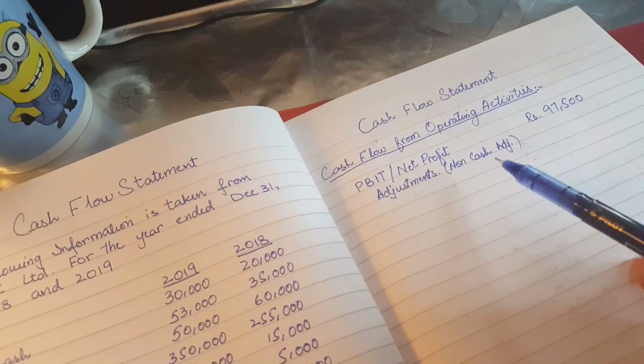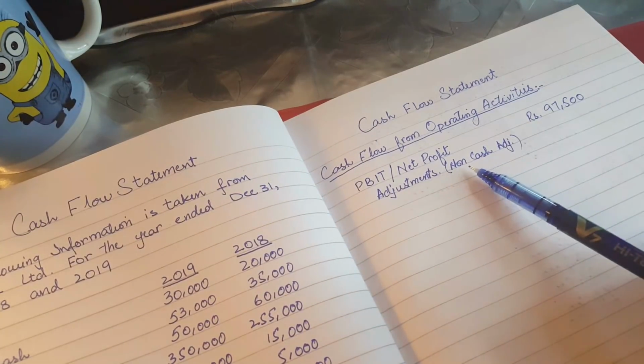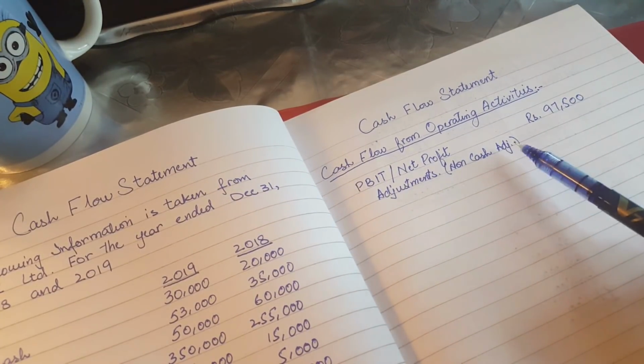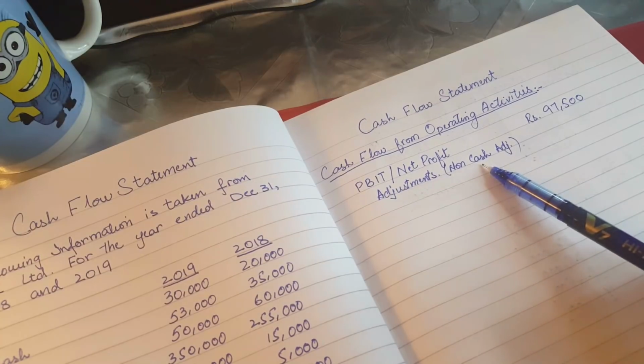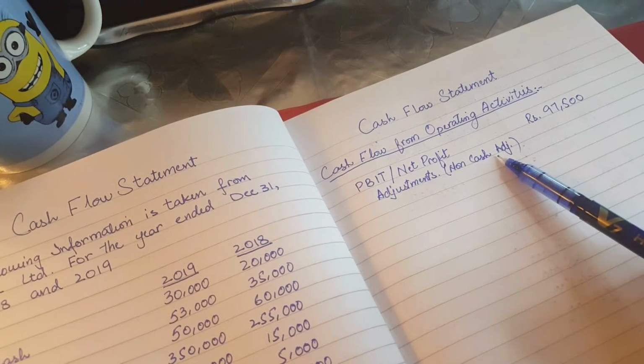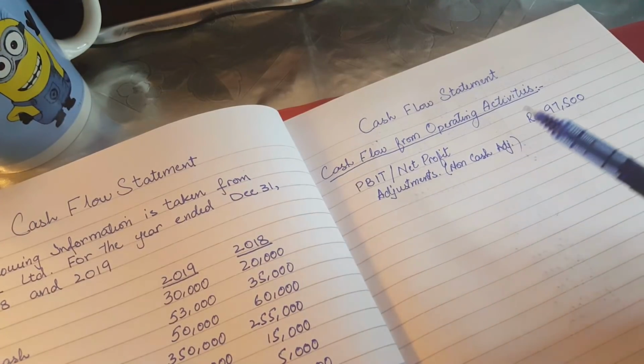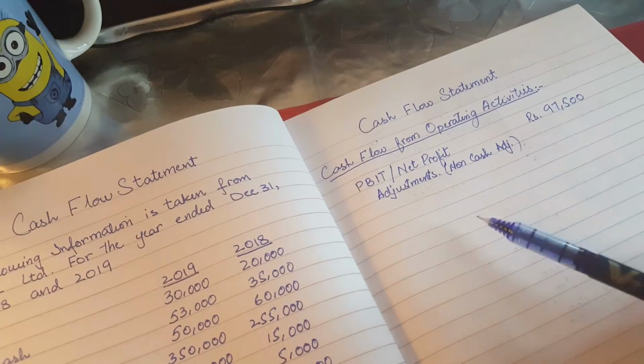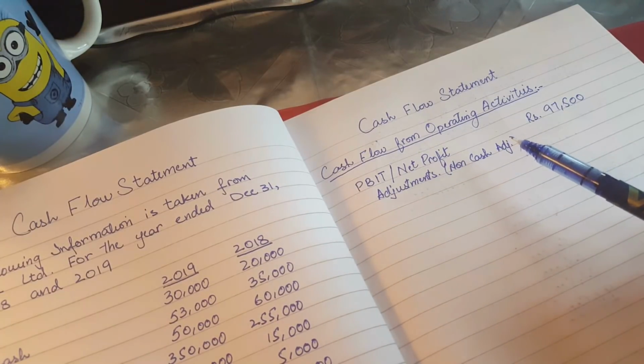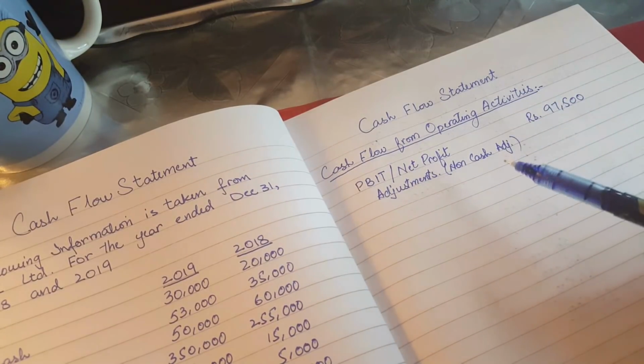So guys, now here we need to understand what the non-cash items are. As is clear from the name, non-cash items are basically those payments in which cash is not directly involved. For example, depreciation.